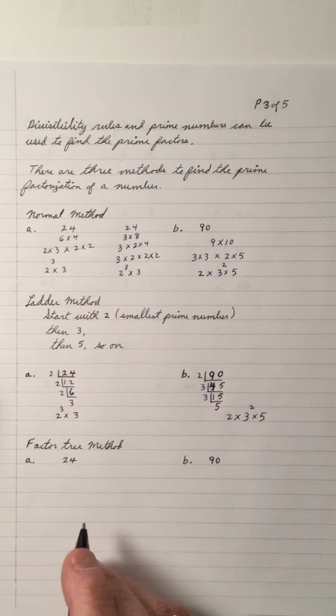The 8 is 2 times 4. And the 4 is not prime, so the 4 becomes 2 times 2. So again, notice we have a 2 and a 3, but we have 3 2s and 1 3. Same answer each time in the normal, ladder, or factor tree.